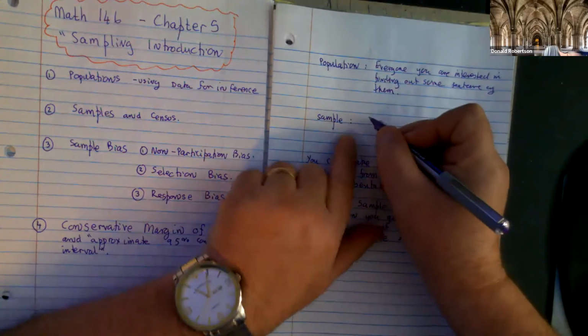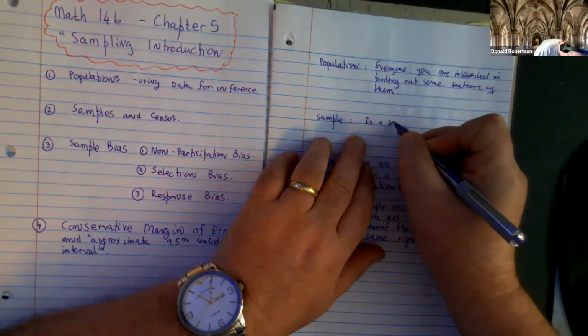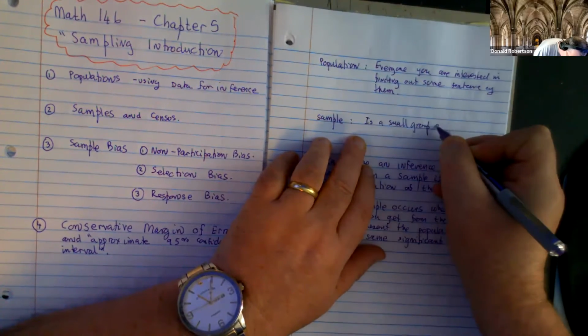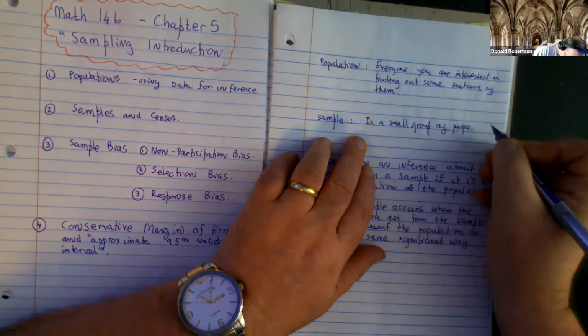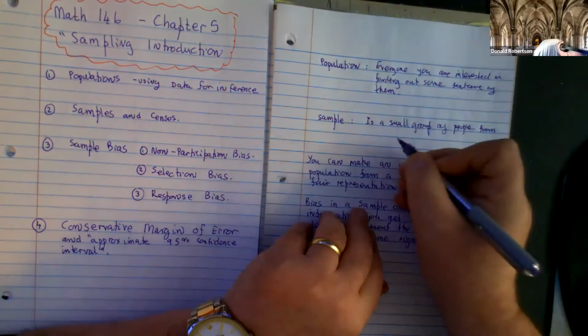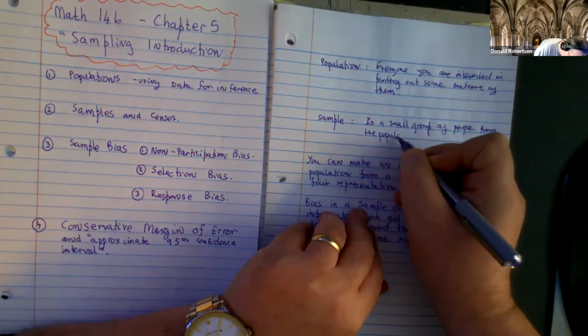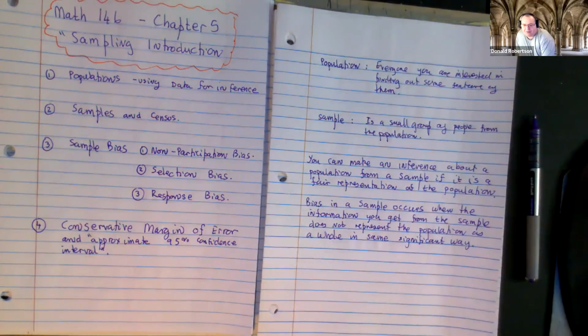A sample is a small group of people or data, depends on what you're collecting, a small group of people from the population. So I'm interested in the average height of OC students, right?